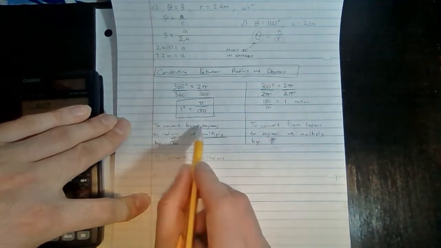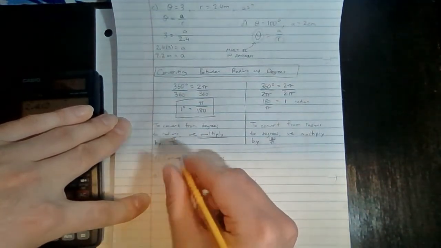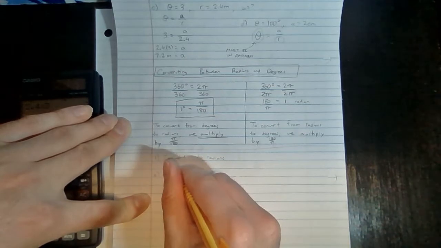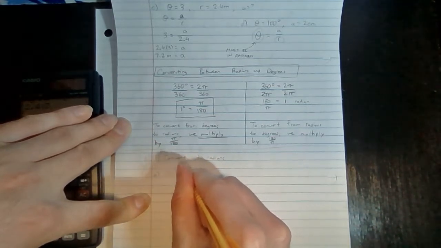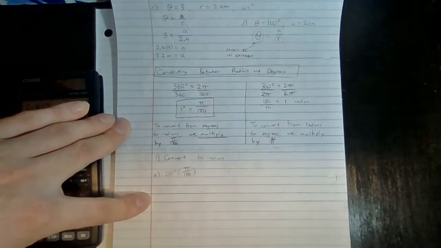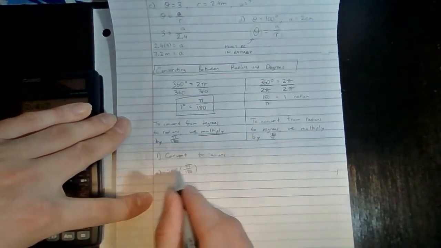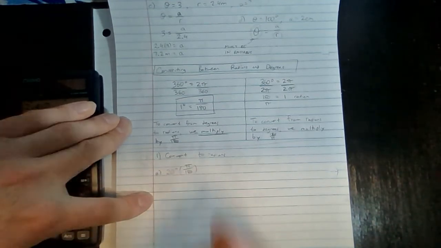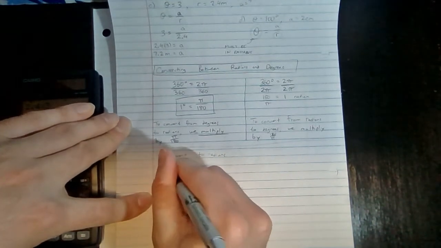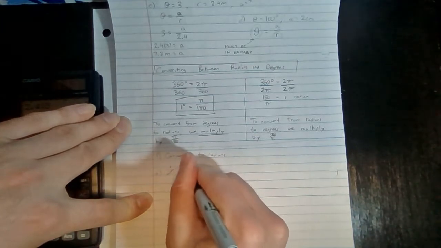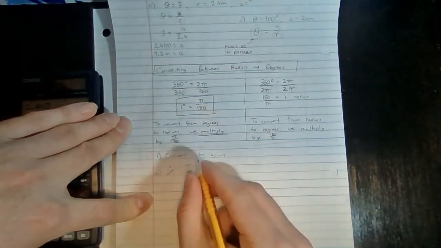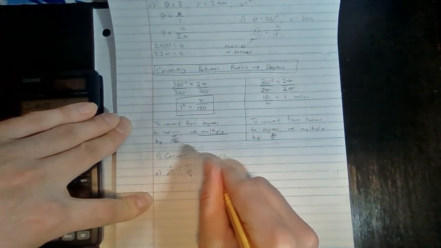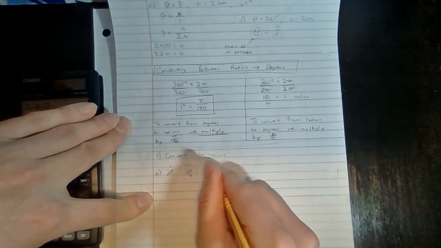And in order to go from degrees to radians, we multiply by pi over 180. We have a common factor of 20, so we can divide by 20. 180 divided by 20, we get 9. And so that's going to give us pi over 9.